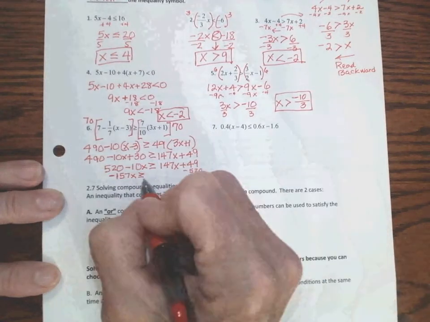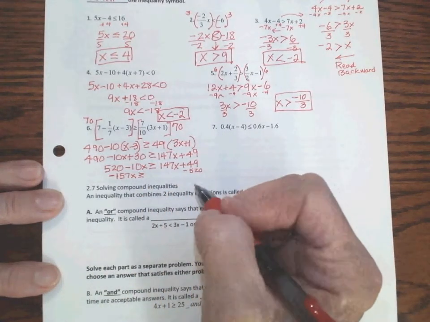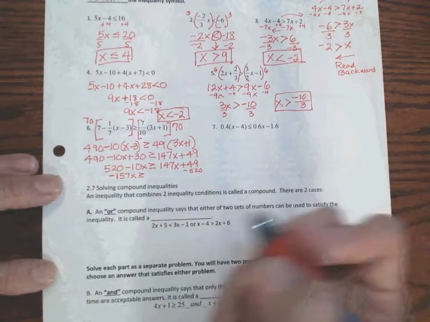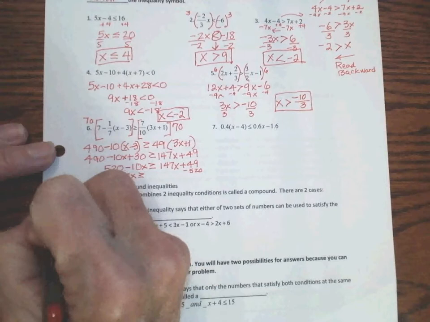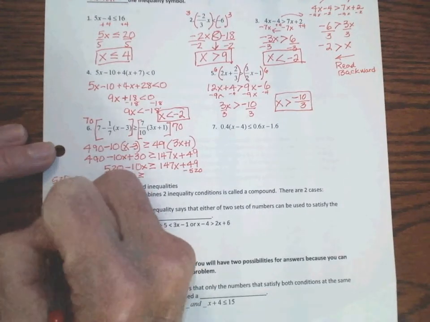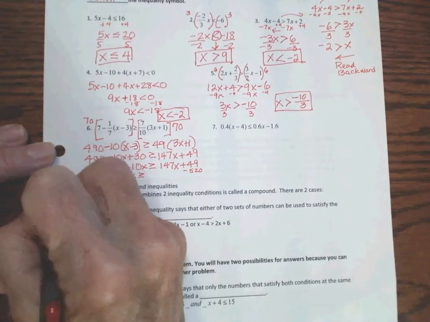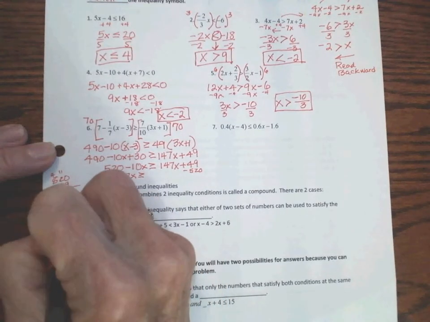Pull out your calculator, and you've got 520 minus 49. So I don't have my calculator handy right here. 520 minus 49. 1, 11, 4. So 471.